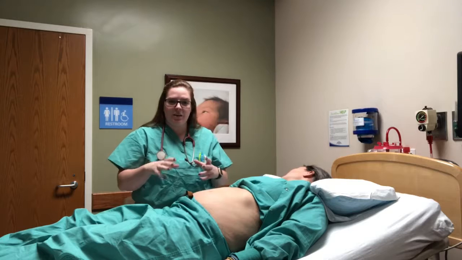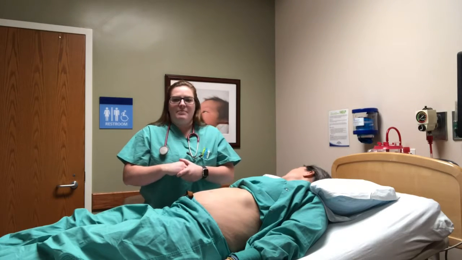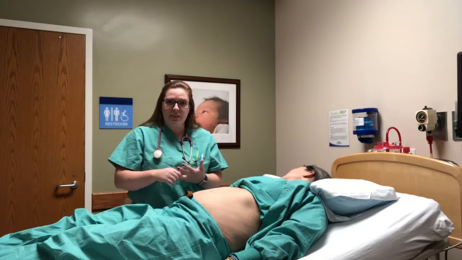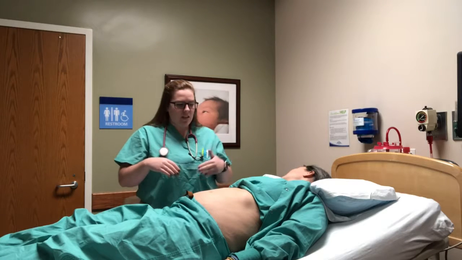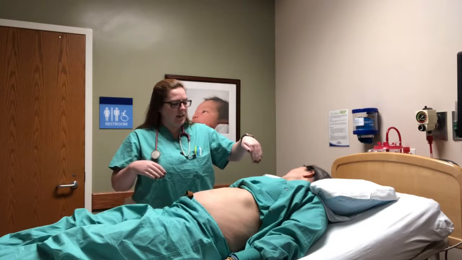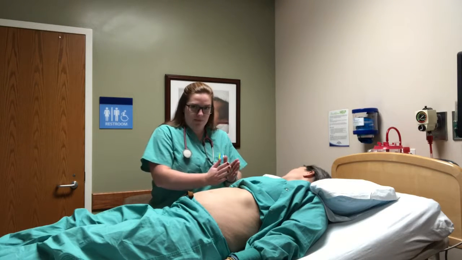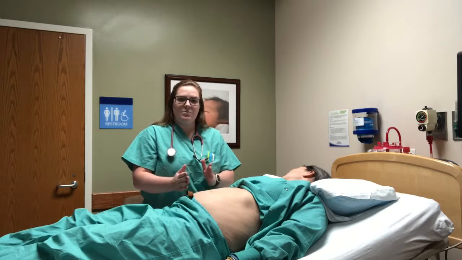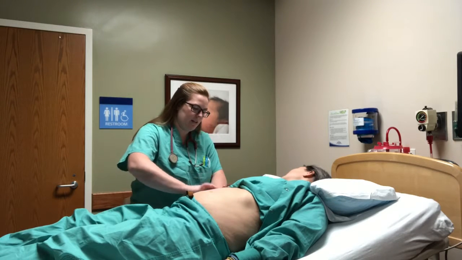Okay, and I can hear that tympanic sound all the way around, which is a normal finding. The next thing I'm going to percuss specifically is for the liver and spleen for their location and size. So for the liver, you start at the midclavicular line, down at the bottom of the ribs, and you percuss going upward. And where it changes from tympanic to dullness is where the bottom border of the liver is. So I'm going to start to do that.